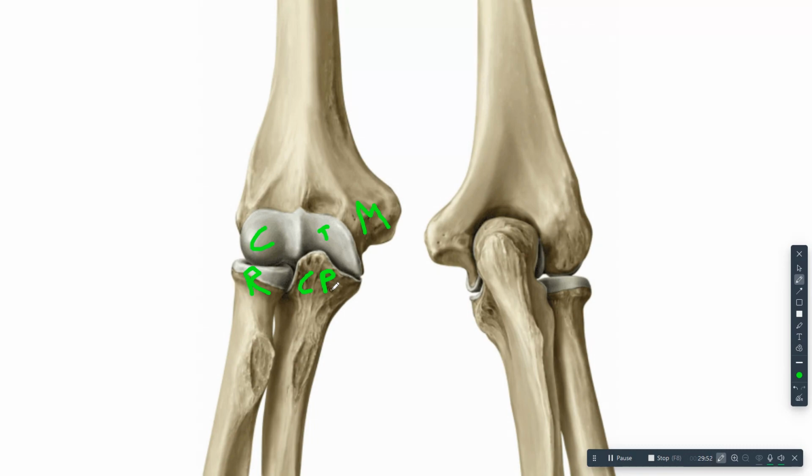As you bend your elbow, this piece comes up and just slides right into that depression. Now I spun it around. This is the olecranon process of the ulna, fitting in that big indentation right there, which is the olecranon fossa of the humerus.